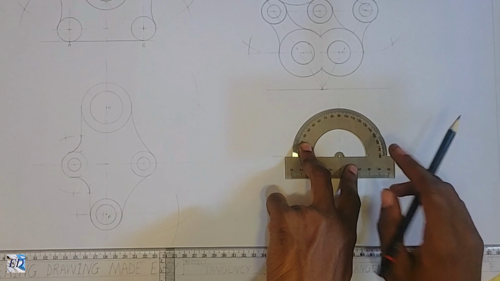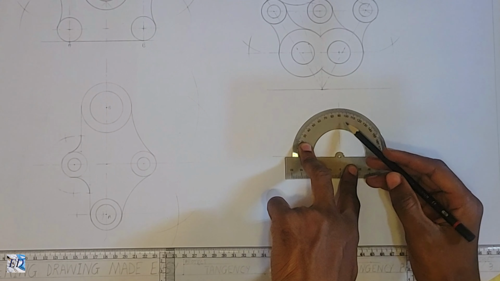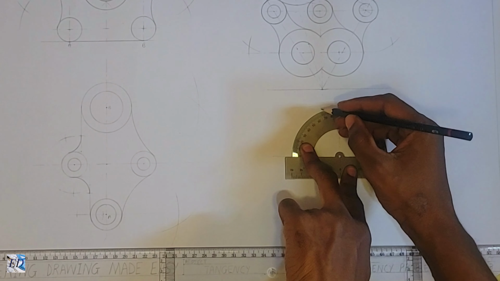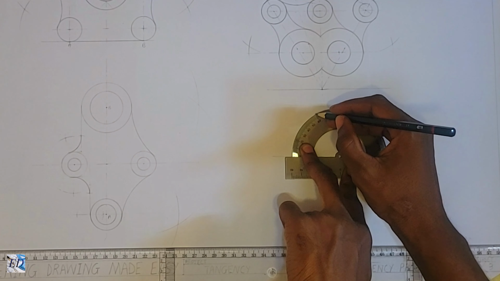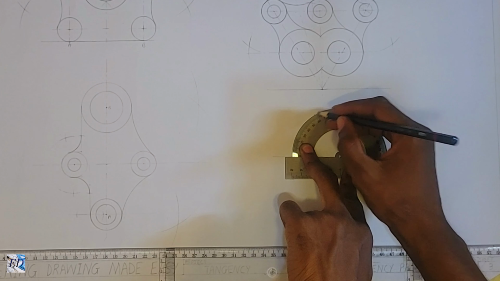Okay, so now we have our protractor set in place. We are trying to get 30 degrees away from this angle. From here to here is 90. You come up to 60 here. On this mark, from this point to this line, use as 30 degrees.